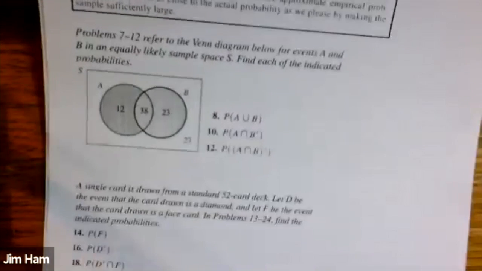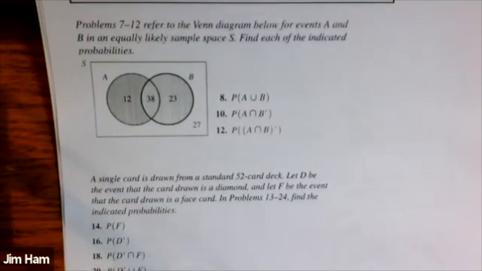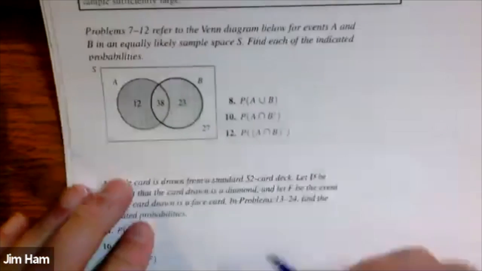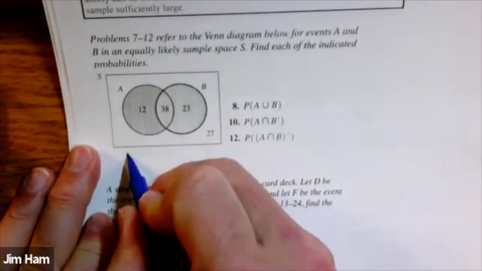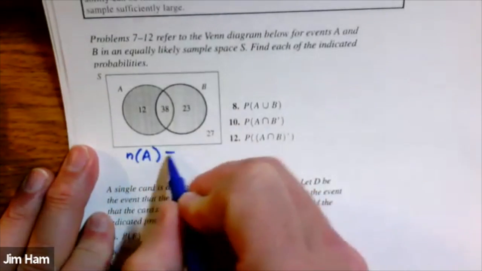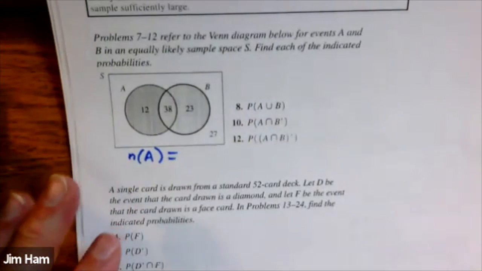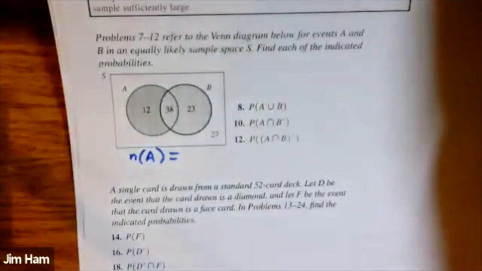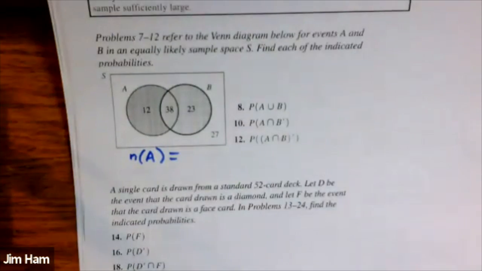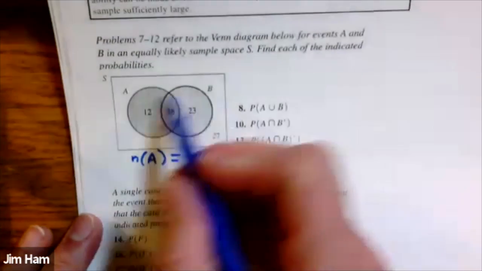All right, let's start off with some of the problems, and you're going to be seeing some Venn diagrams. So the first thing that you have to be able to do is to interpret this Venn diagram. So let's talk about the number of elements in A. How many elements are in A? Let's get some interactivity going here. Why don't you put your answer in the chat? Number in A from this diagram.